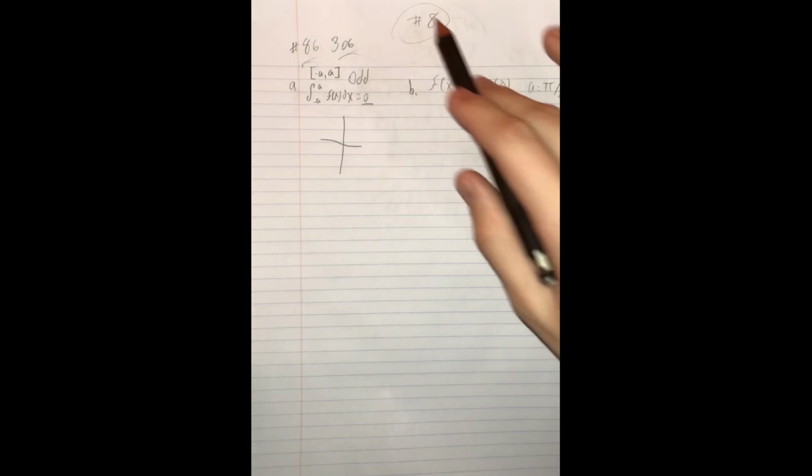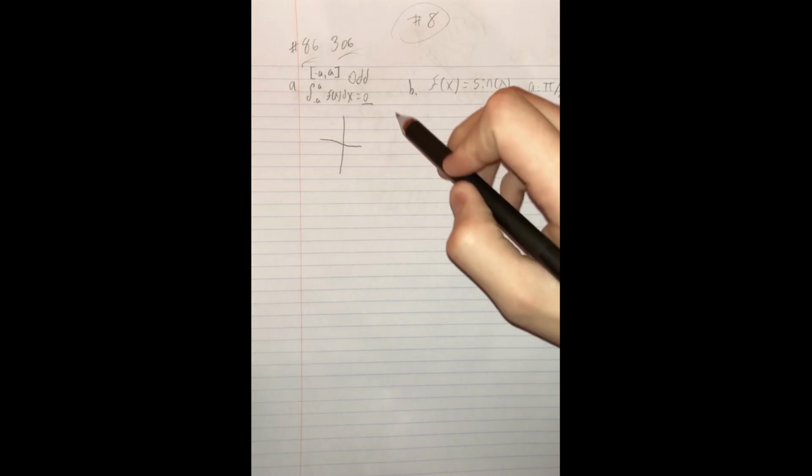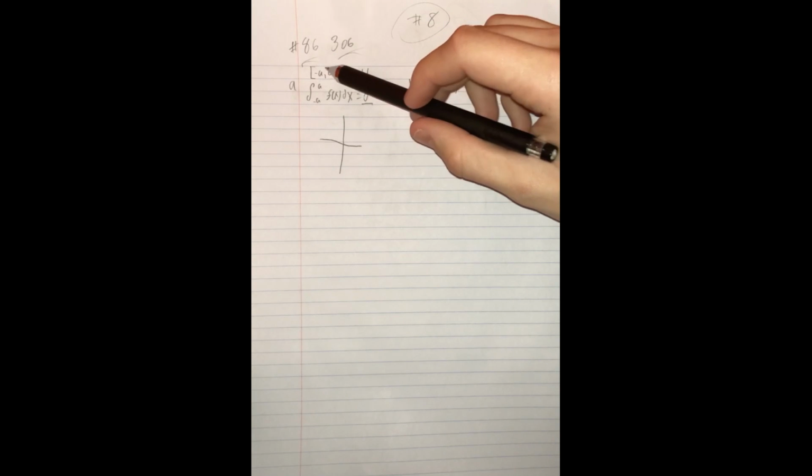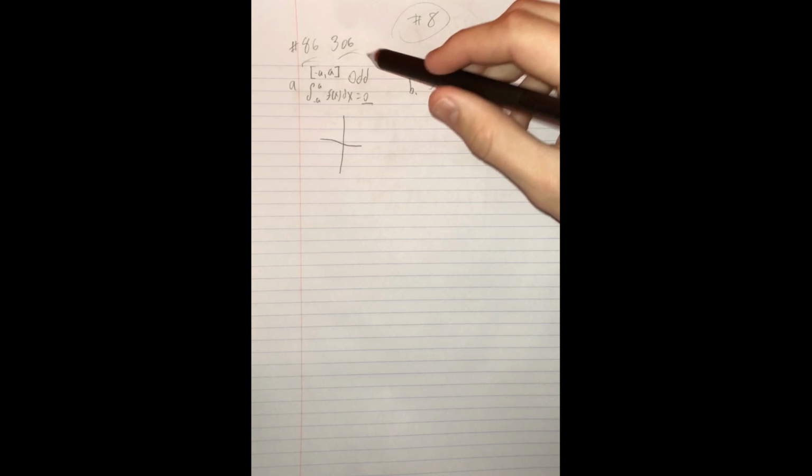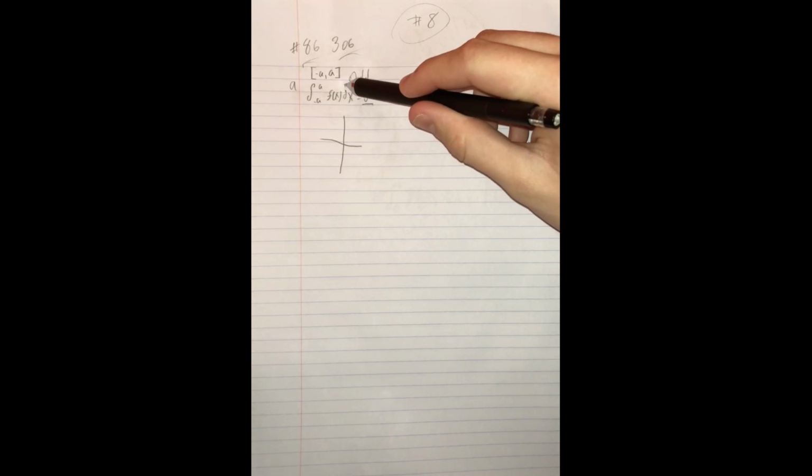All right, so we're on to problem number 8. Just as reference, this is number 86 on page 306. So in this problem, it is asking us to look at the bounds from negative a to a of the function f of x dx, and it's saying to prove or show that when this function is odd, it is equal to 0. So we're going to go back to this little sketchy graph we have here.